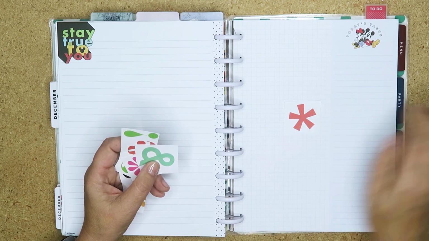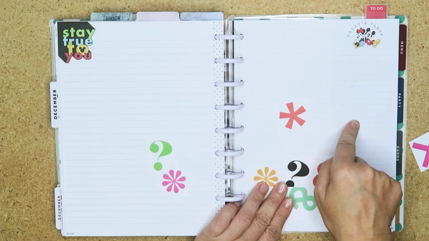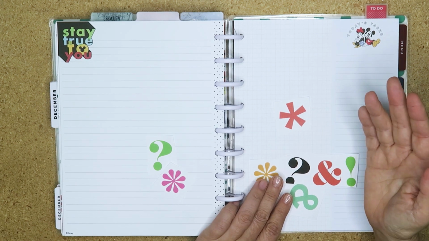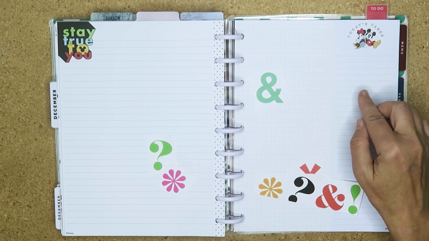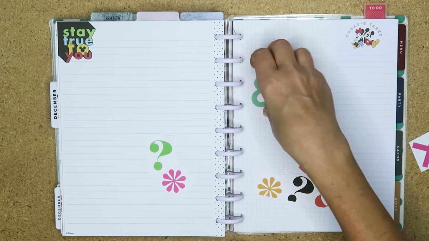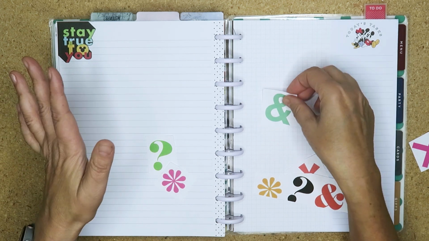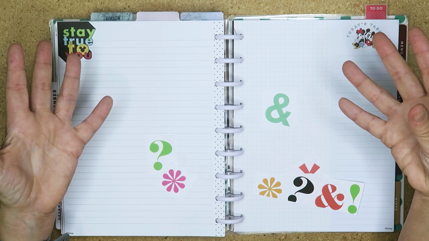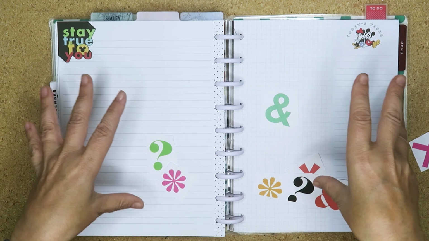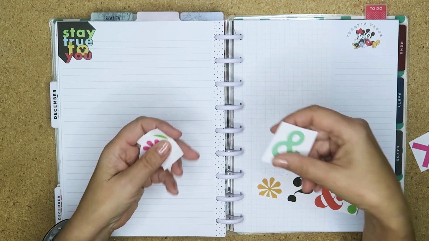So let's say we did F-M-C-K. It could be that your ampersand is the S-H-I-T. Like, it can replace letters, and it could just be a regular word. It doesn't have to be a curse word, but it can help you express what you want to express without cursing in your planner. So use them to replace other letters.